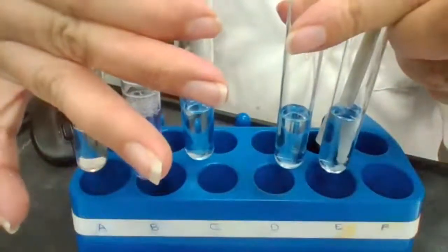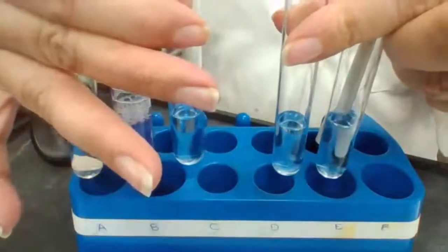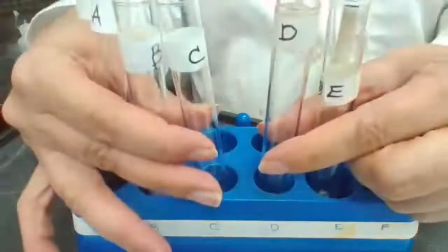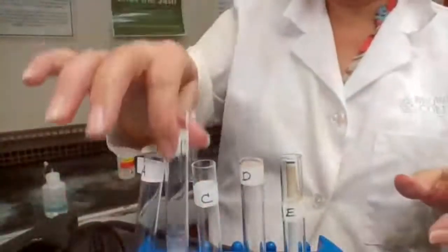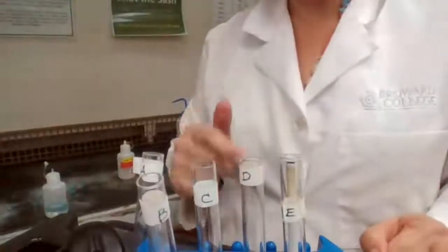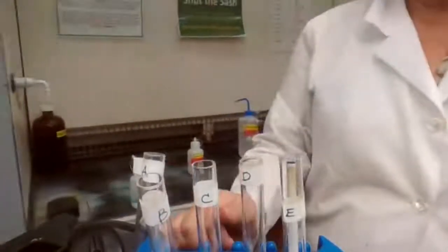So which one is the protein? Albumin? Okay, so albumin is B. Now we are going to do test 2. For the second test, we already know, we have identified one already.